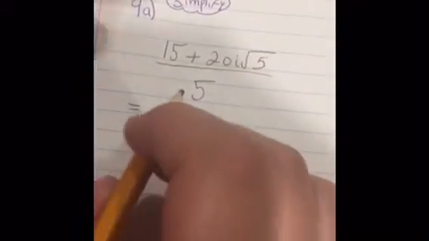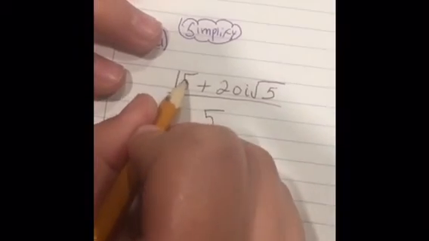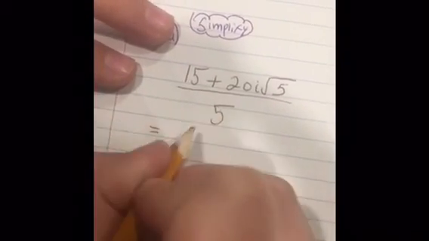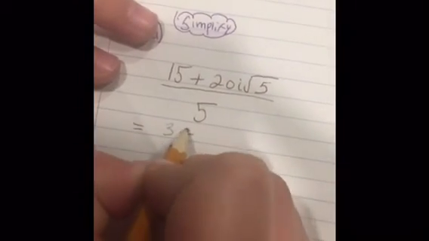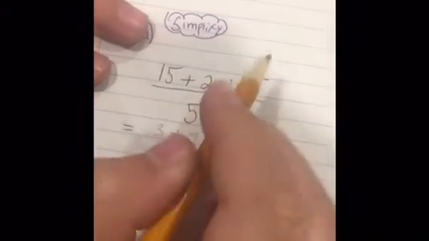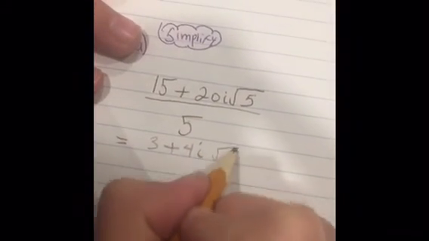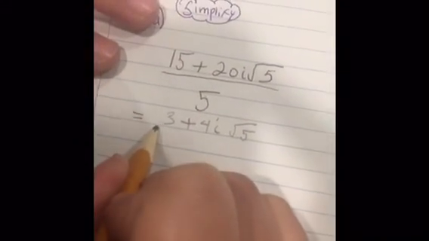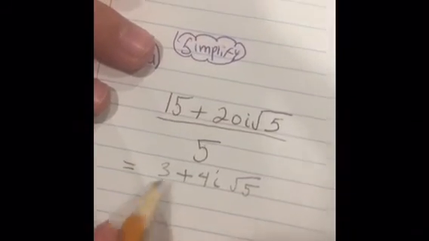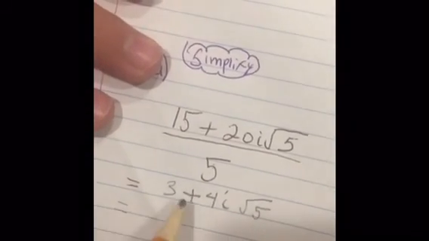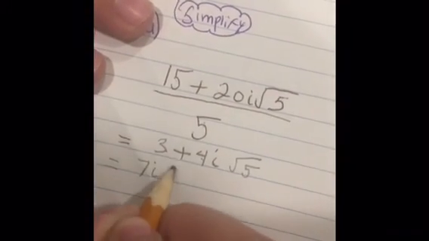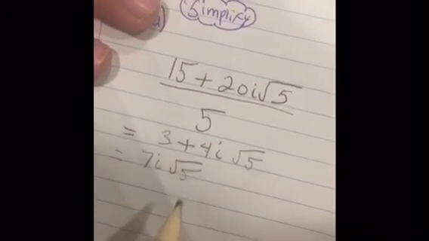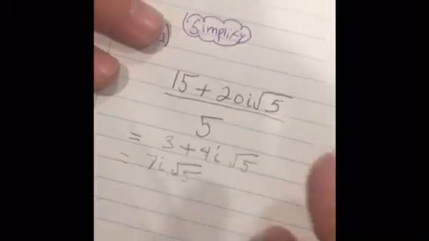Over here, we are going to do 15 plus 20i square root 5. So we're going to do 15 divided by 5, which is 3. We're going to do 20 divided by 5, which is 4i, and then square root 5. Okay, so 3 plus 4, 7i, square root 5. Or we could have just left the answer just the way it was.